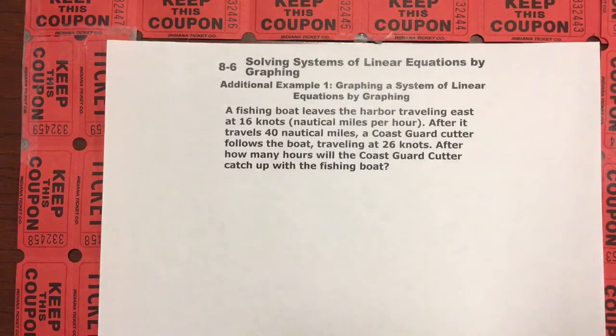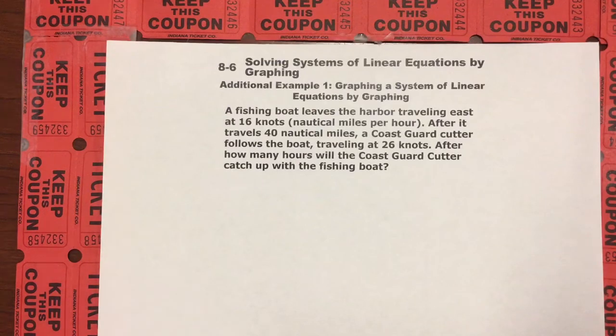Hello, we are back talking about Chapter 8, Lesson 6, Solving Systems of Linear Equations by Graphing. So let's go ahead and take a look at this one. We have a fishing boat that leaves the harbor traveling east at 16 knots, which are nautical miles per hour. After it travels 40 nautical miles, a Coast Guard cutter follows the boat, traveling at 26 knots. After how many hours will the Coast Guard cutter catch up with the fishing boat?